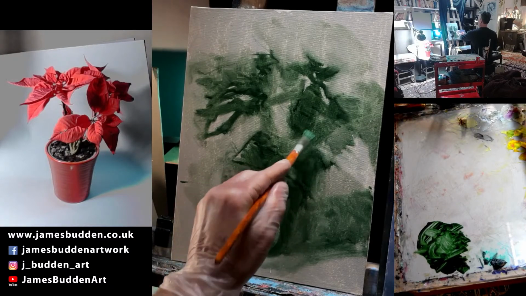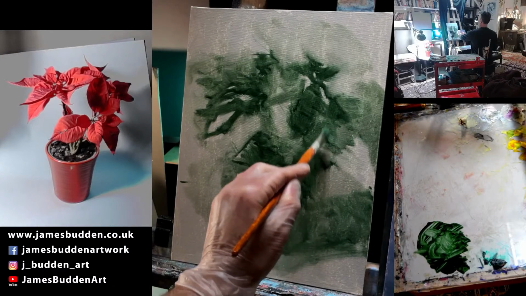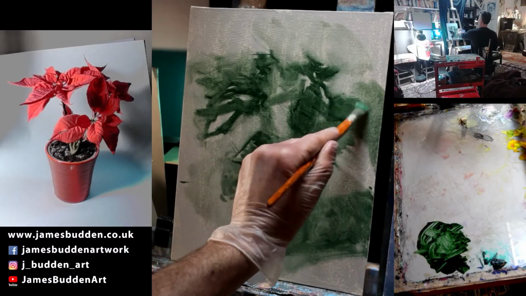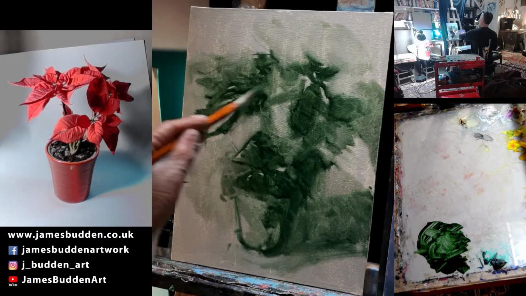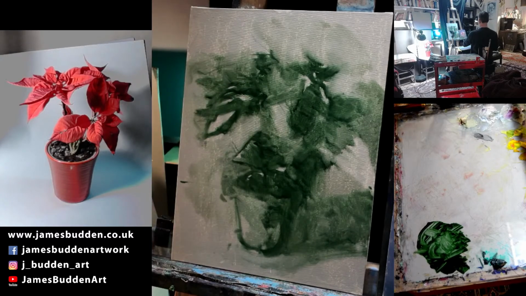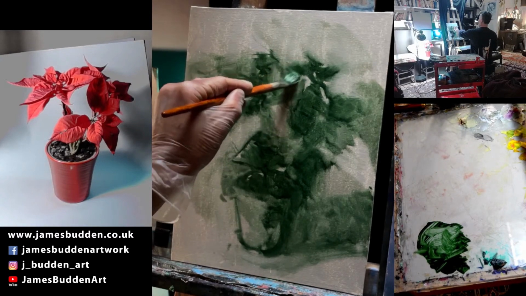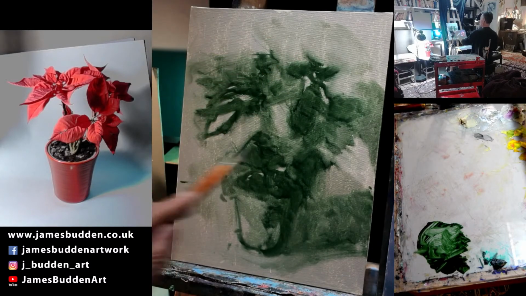Okay, so now these greens are in. They're just doing the job of being dark. That's all they're for, really, at this stage. But I have got an idea of what goes where within the image. That's too much detail. I'll get my plumb line going.